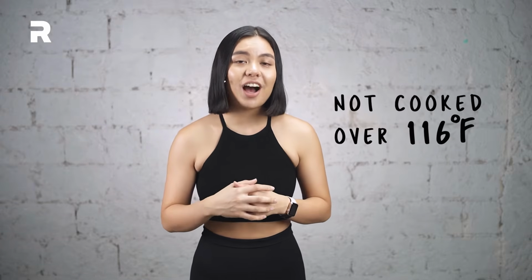And it is exactly what it sounds like, consuming mostly raw foods. Foods that are not cooked or heated over 116 degrees Fahrenheit. The main idea behind a raw food diet is that when a food item is not cooked or heated, it has the most nutrients it could possibly have.